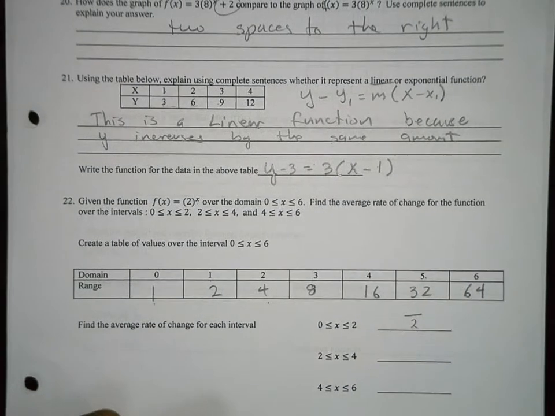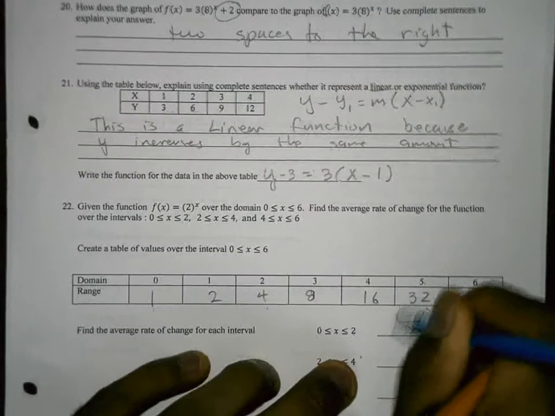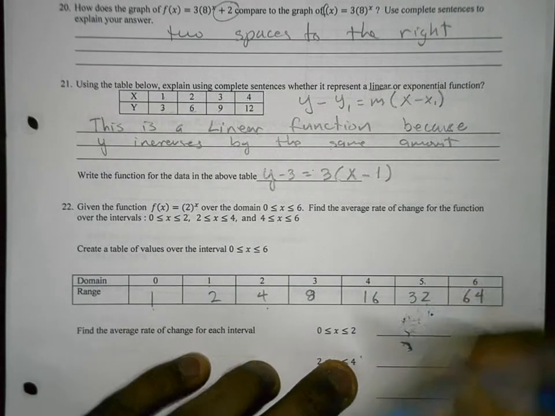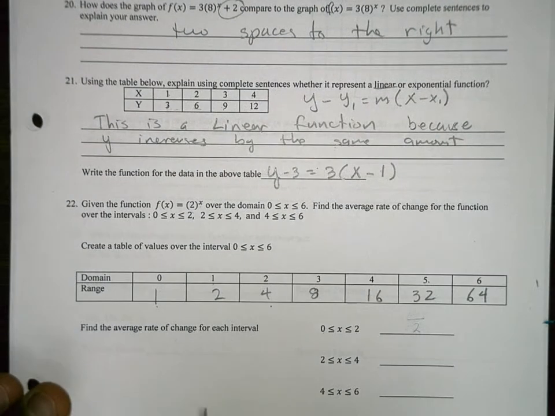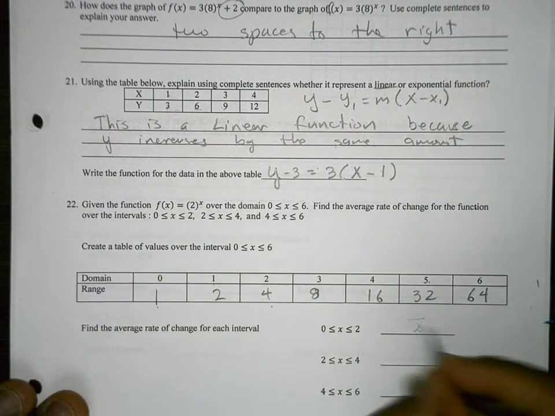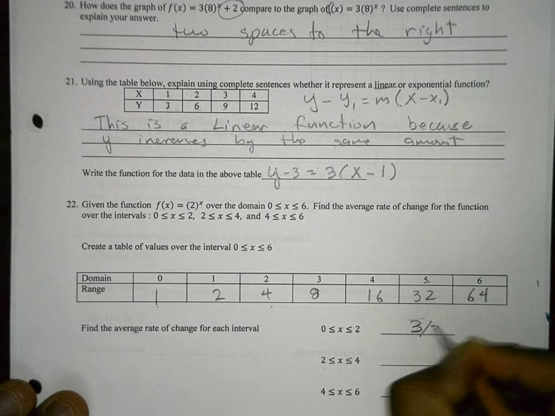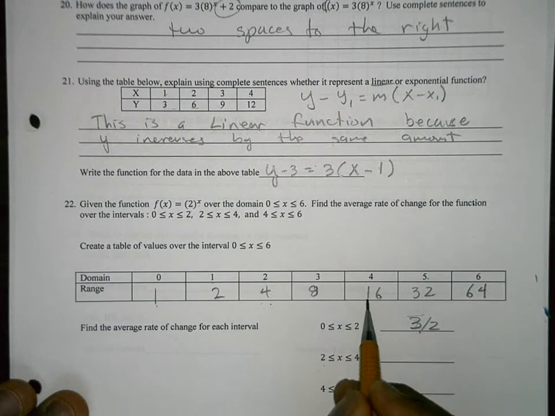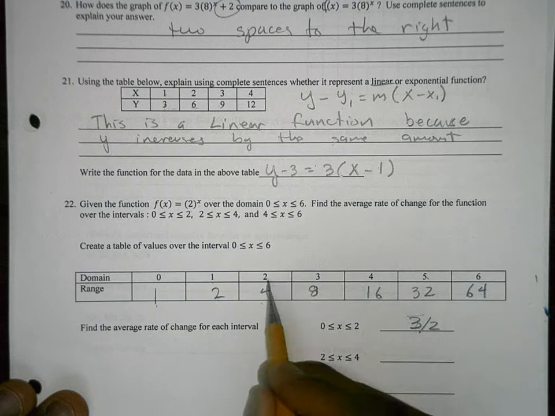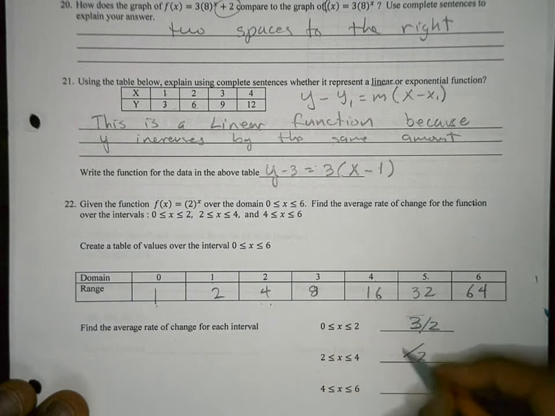So look and see how much they increase. From 1, that increased by 3. And then from 2 to 4 here, the x increased by 2, and the top part increased by 12.